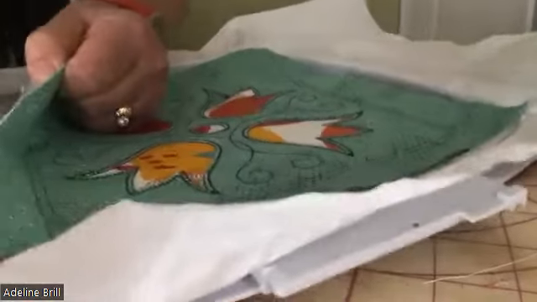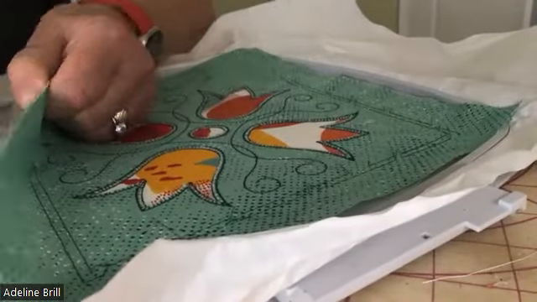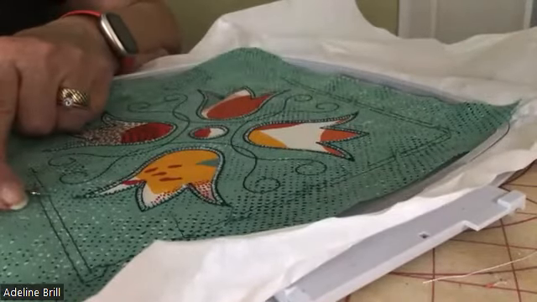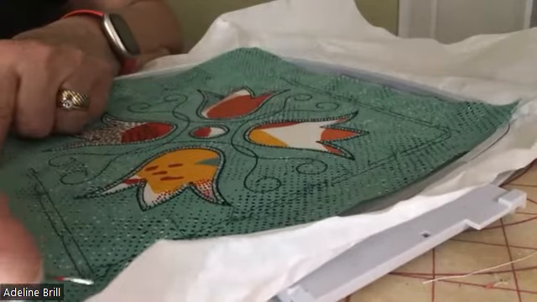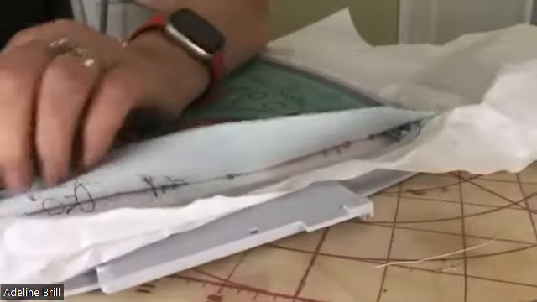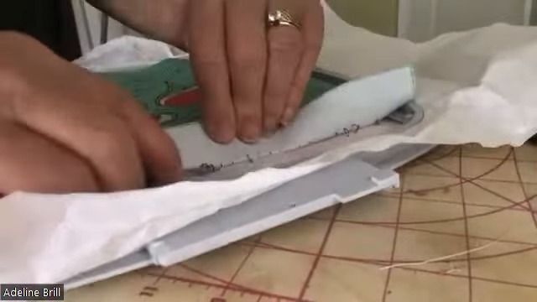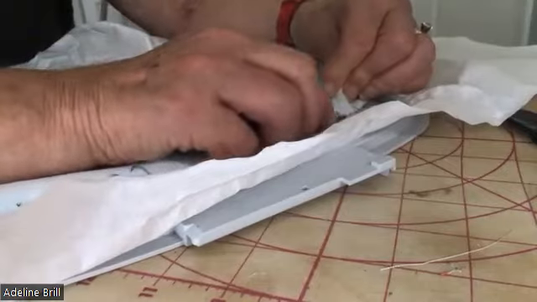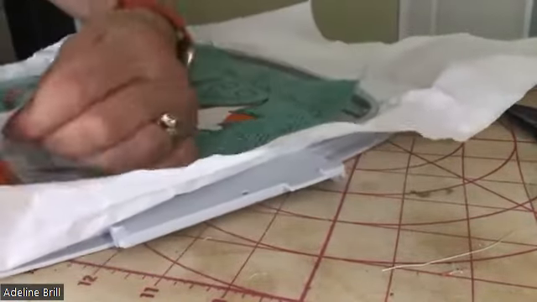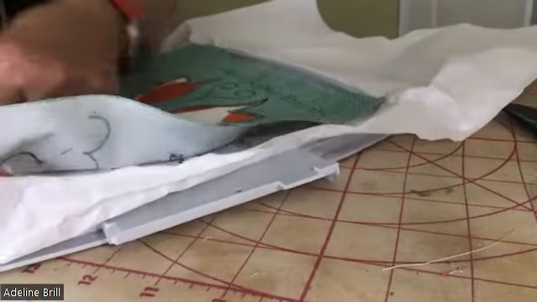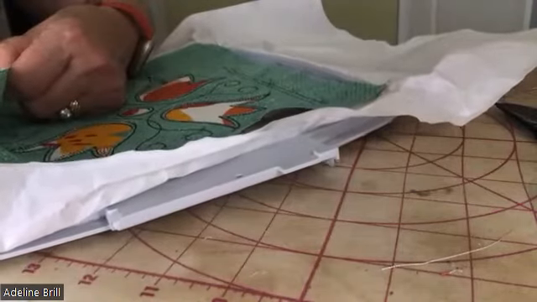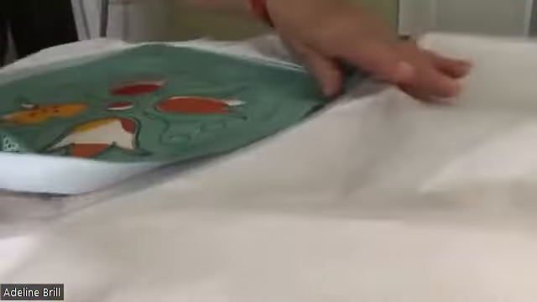Now we got all kinds of stabilizer we're connected to, and it may have been easier just to rely on the basting stitch to hold that other piece down, but I like to baste mine down whenever I'm not hooping the actual project. I just never know what kind of mess I'll create if I don't.